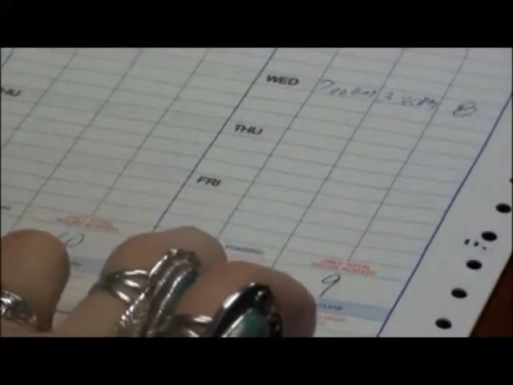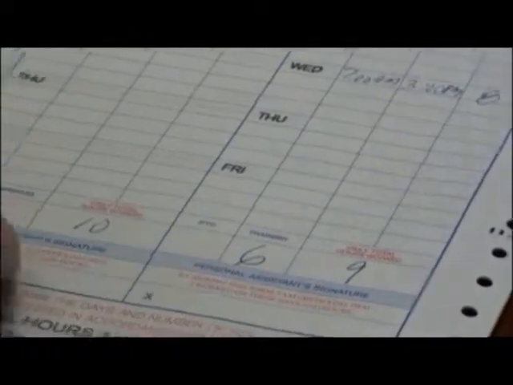For Erica, 10 hours. And for Bobby, 9 hours. Again, note, training hours are separate, PTO hours are separate, never entered in to time in and time out.